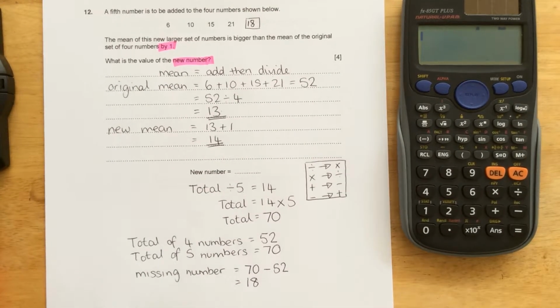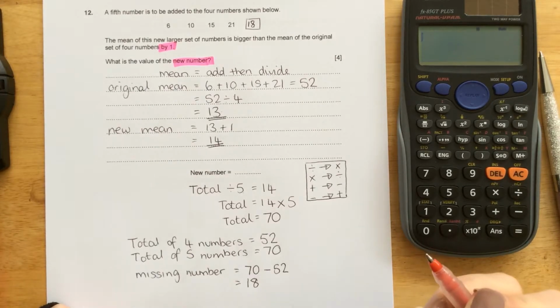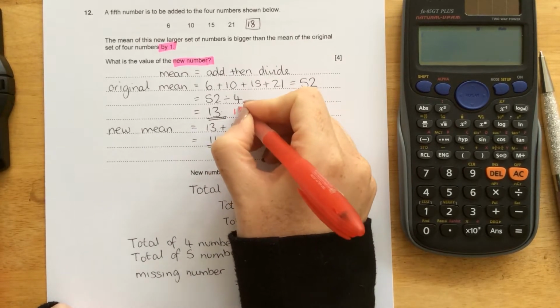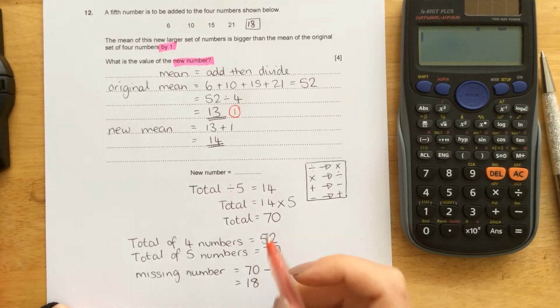So let's have a look at where we get the marks from. This is a 4-mark question. So you get 1 mark for working out the original mean. So the original mean was 13. You get 1 mark for working out the new total.